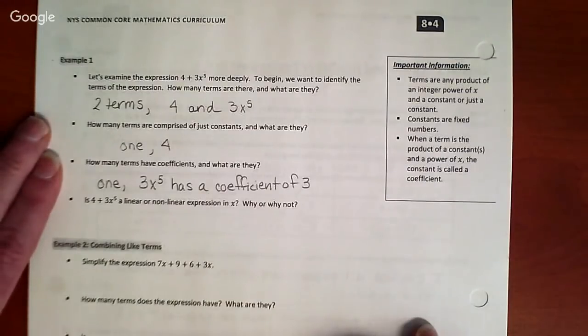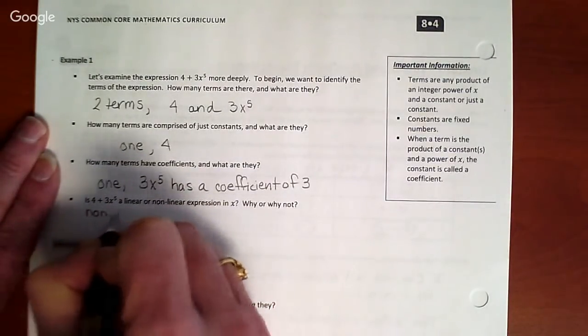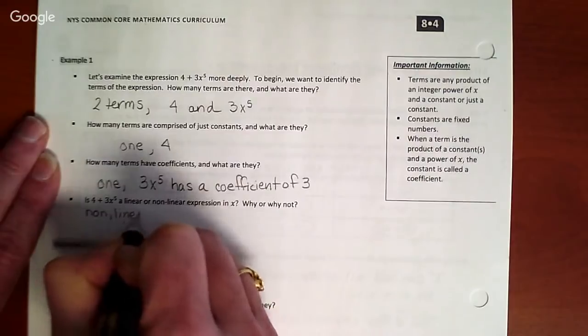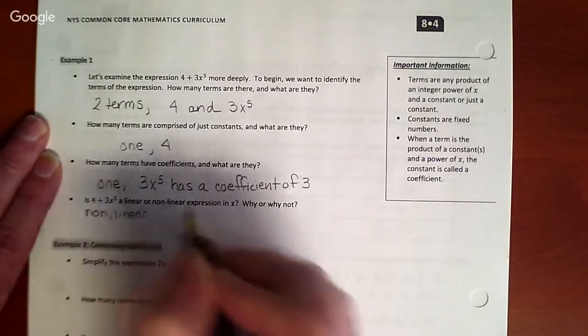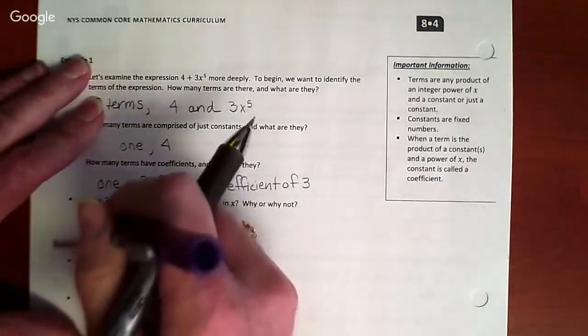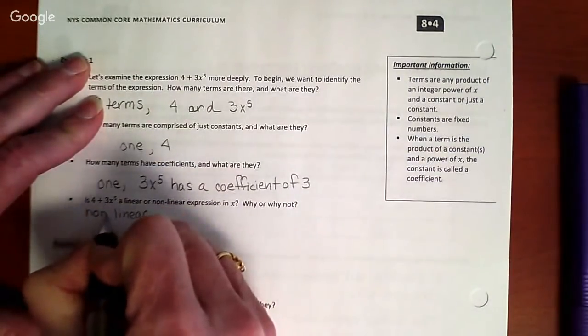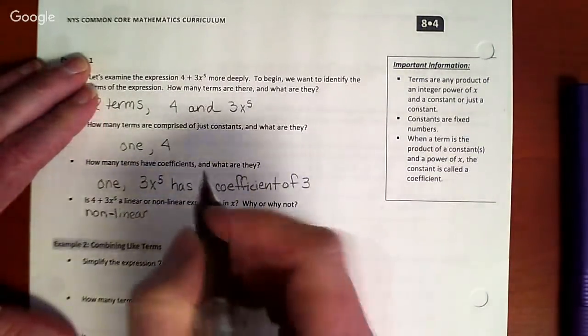So now, is 4 plus 3x to the 5th power a linear or nonlinear expression in x? Why or why not? It is nonlinear.